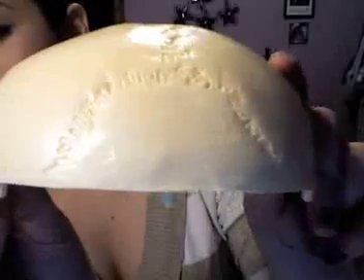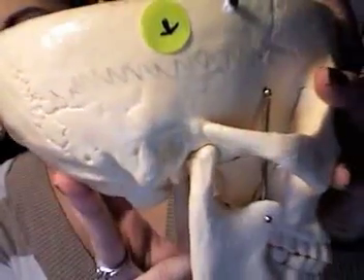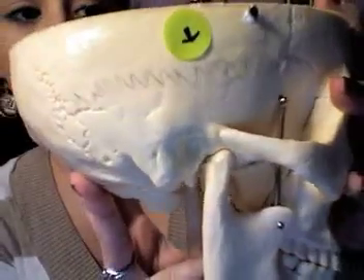And then when you go like this, that's the sagittal suture. Then in the back is the lambdoidal suture. Okay? So we have the coronal, the sagittal, and the lambdoidal. On the side of the skull we have this. Mine didn't have it, so I just drew it on. It's called the squamosal suture. And it just goes right along here. As you can see, I drew it on right along there.